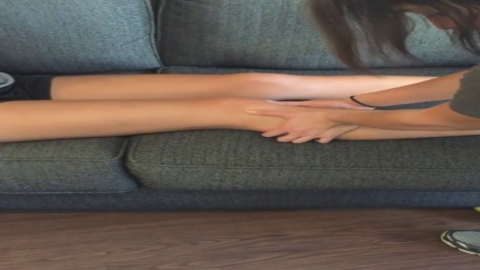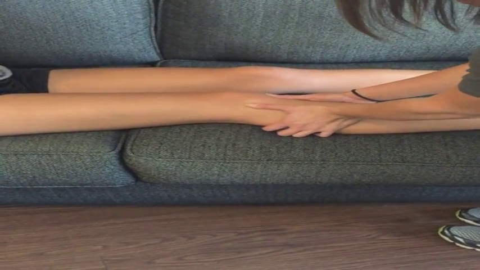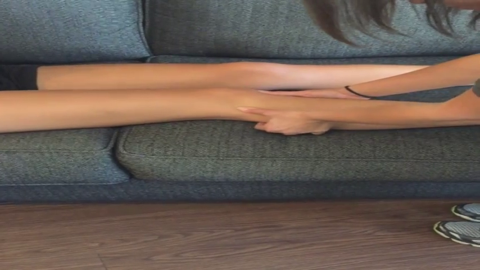There we go. Our last palpation will be the common peroneal nerve. It is palpable across the neck of the fibular head.